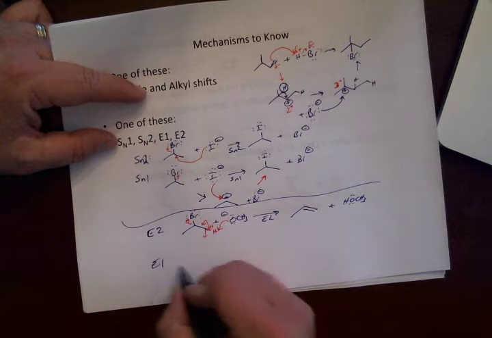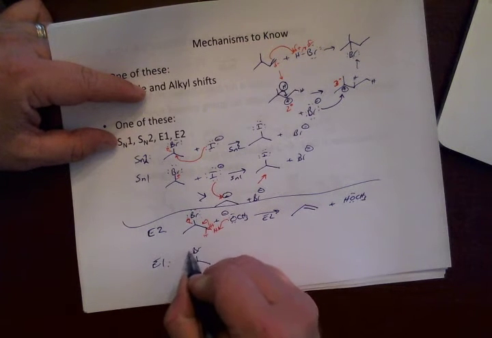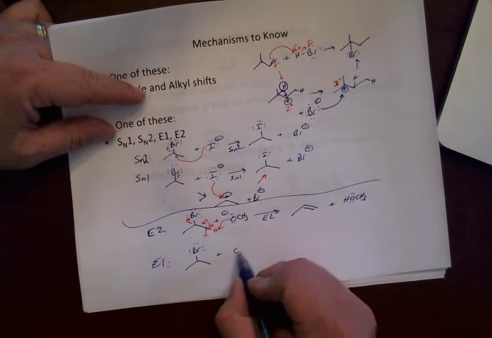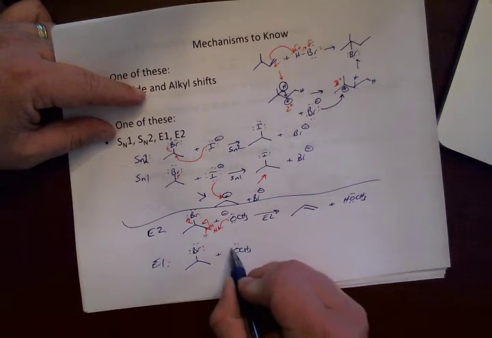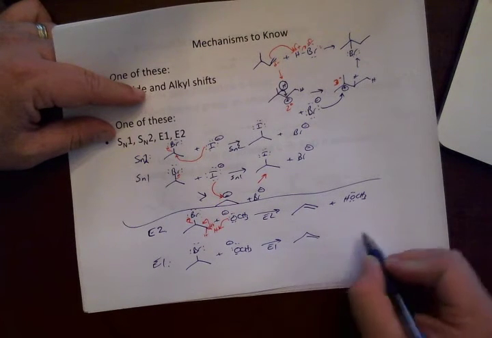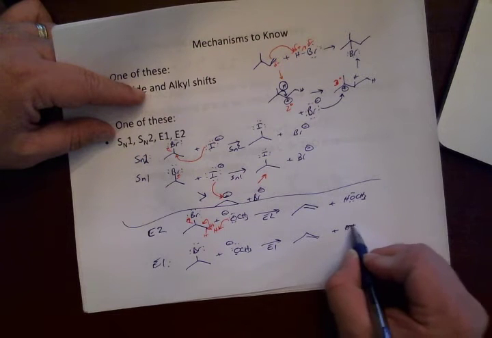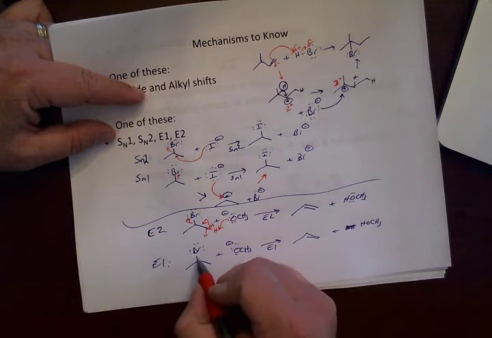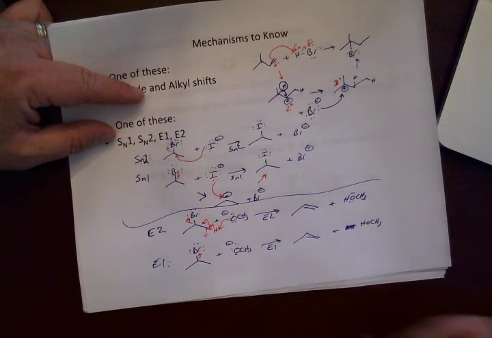If we're going to run it under E1 conditions, you're going to get the same product. The mechanism is slightly different. Remember with E1, the leaving group goes away.